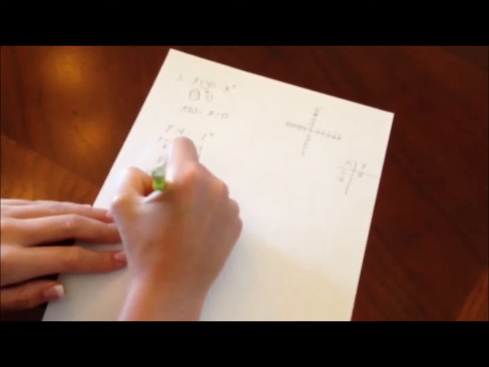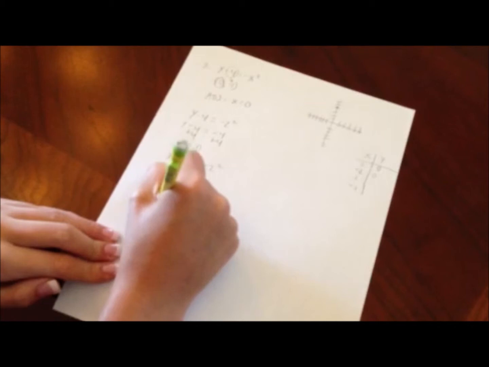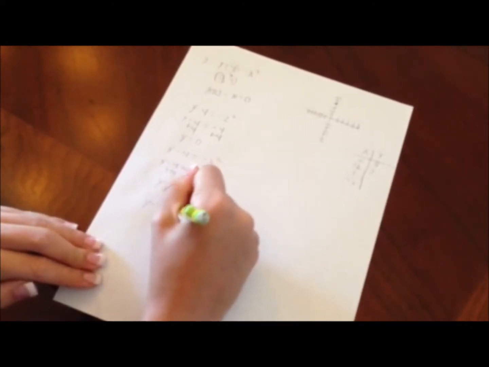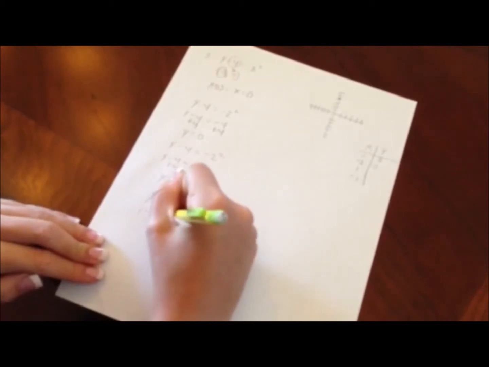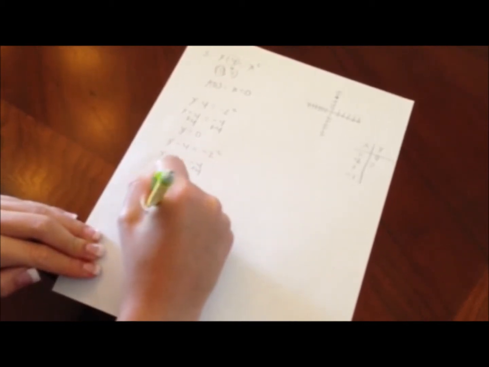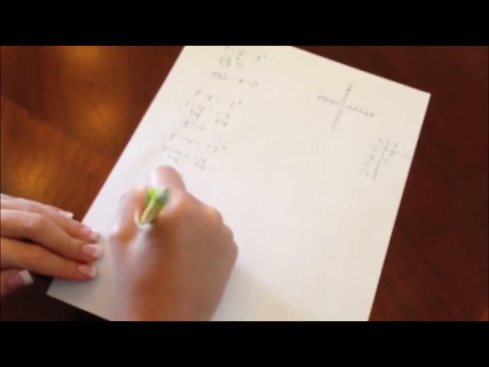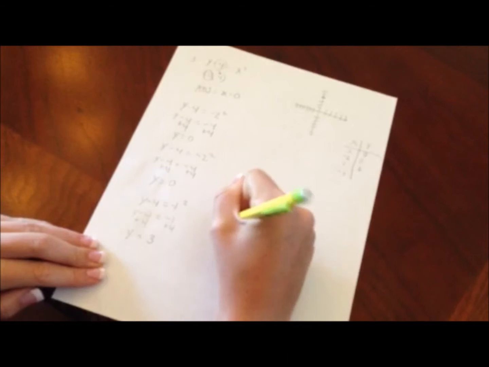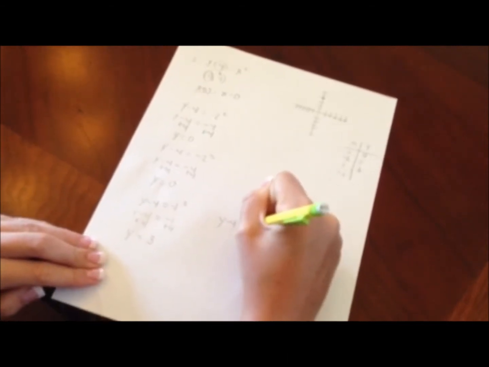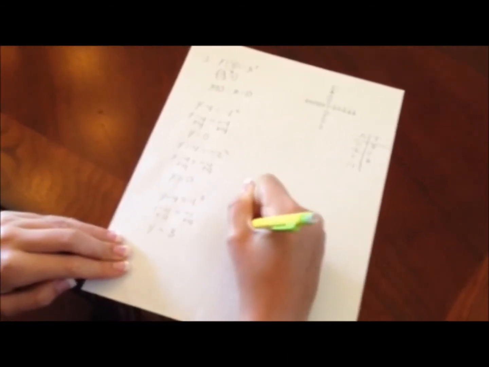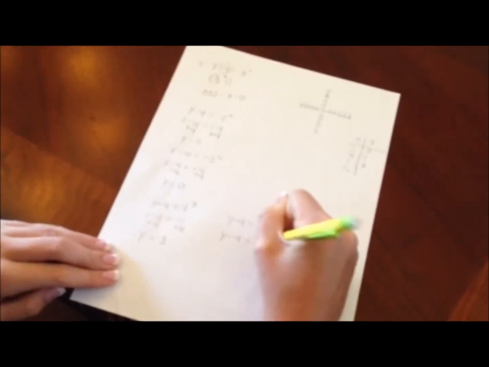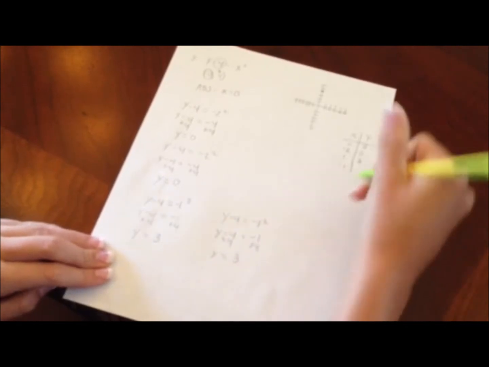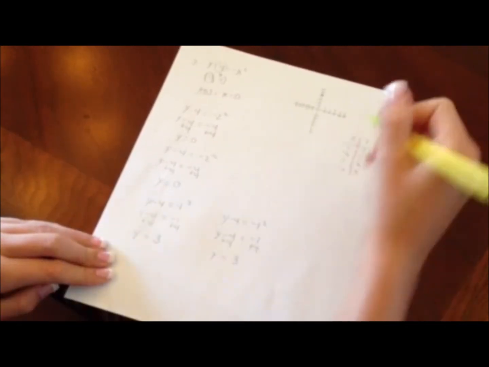So y minus 4 equals negative 4, y equals 0. Now let's do 1. y minus 4 equals negative 1 squared, equals negative 1, plus 4, plus 4. y equals 3. And let's do negative 1 finally. So y minus 4 equals negative 1, plus 4, plus 4. y equals 3. So now that we have that, let's plot our graph.